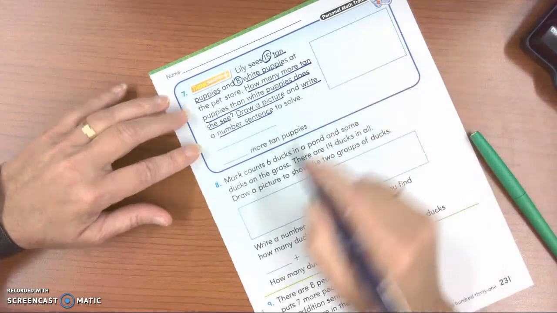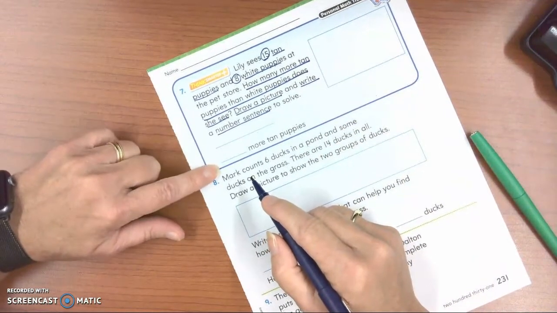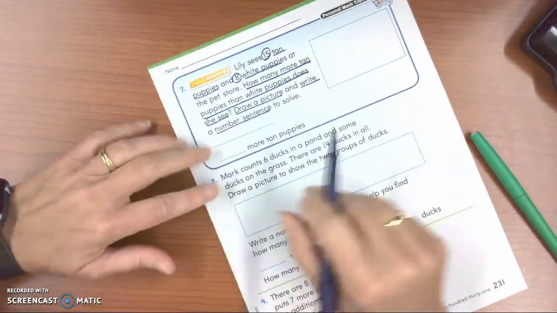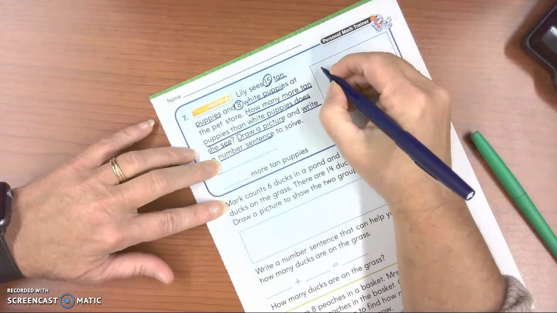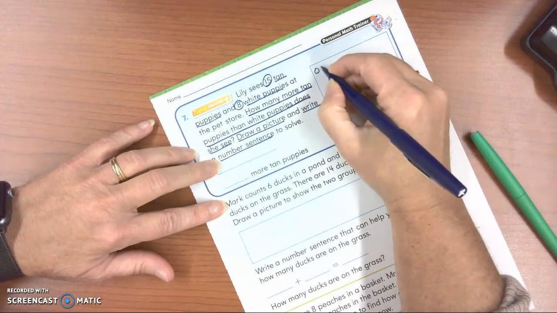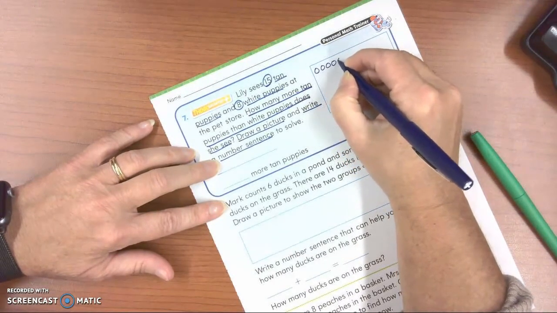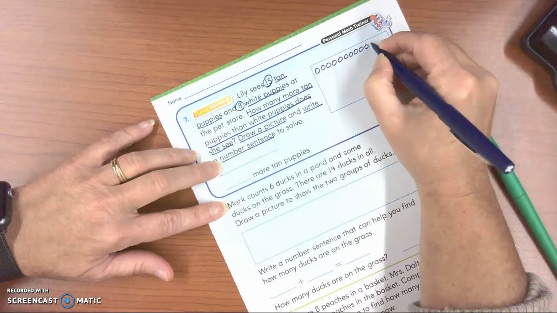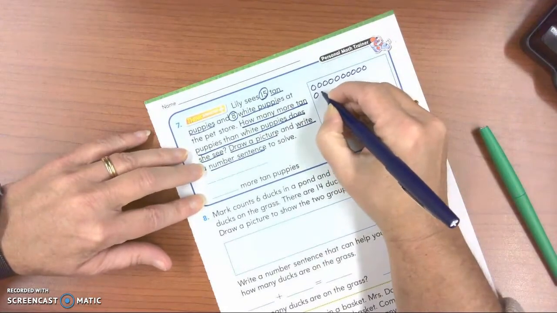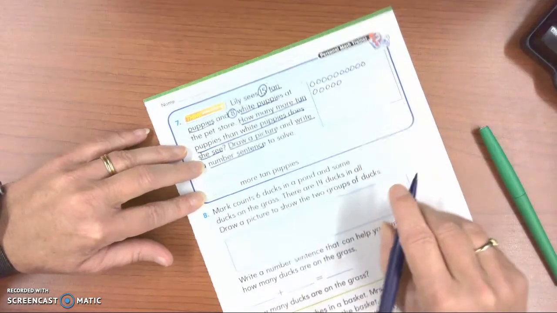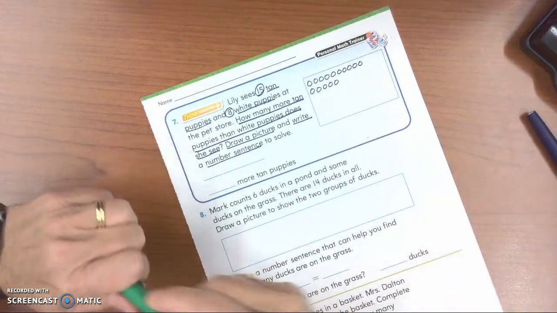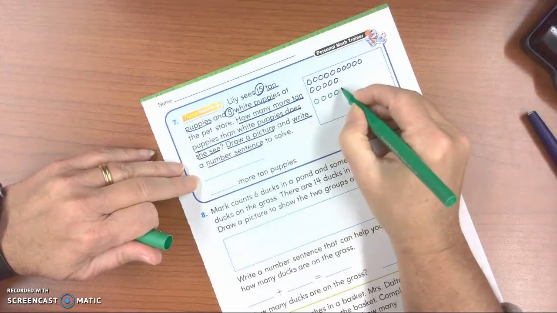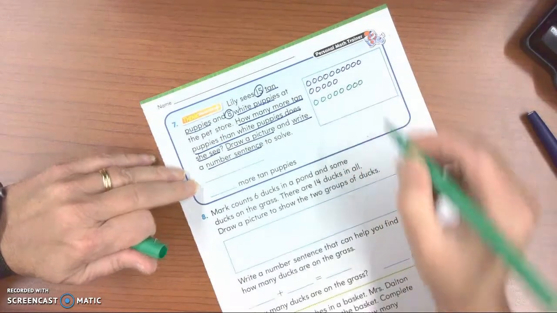So we have a place to draw our picture, we have a place to write our equation, and a place to write our answer, and notice that it's labeled. So let's draw it. Let's let the blue represent the tan puppies. So we have 15: 1, 2, 3, 4, 5, 6, 7, 8, 9, 10, 11, 12, 13, 14, 15. And then we have 8 white puppies: 1, 2, 3, 4, 5, 6, 7, 8.